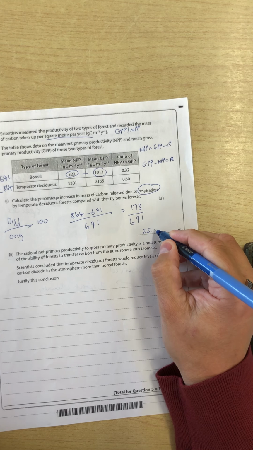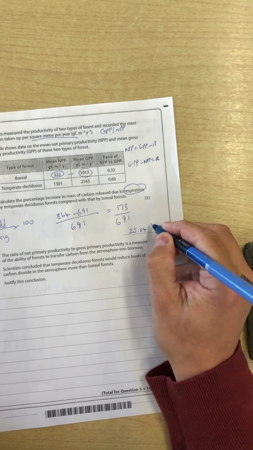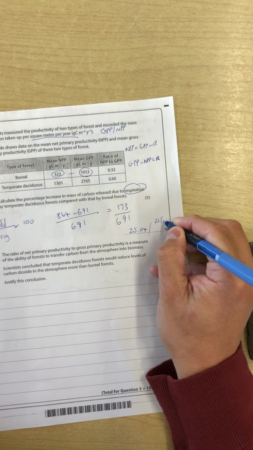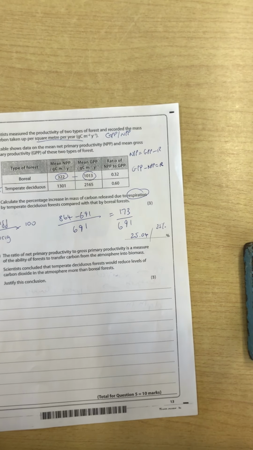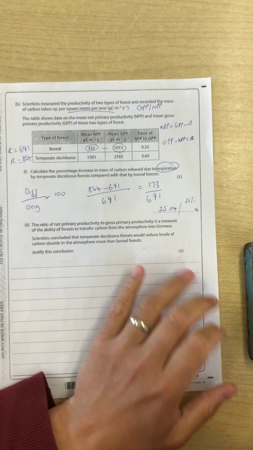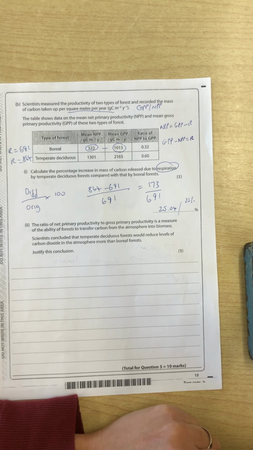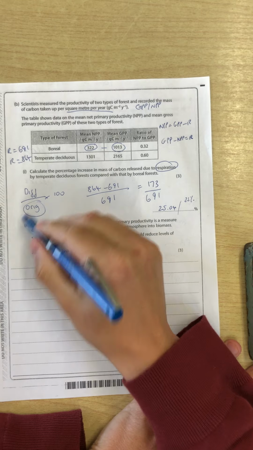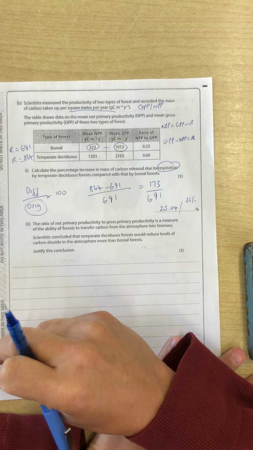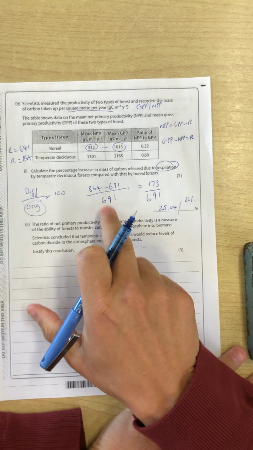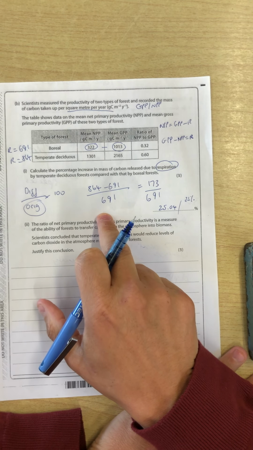25.04, so 25% for your nearest whole number. Really important you look at that. That percentage increase, percentage decrease, percentage change is always going to be a thing. And it's important that you get the original on the bottom, the right number. If we look at an increase, we're always going to go from the lower number.